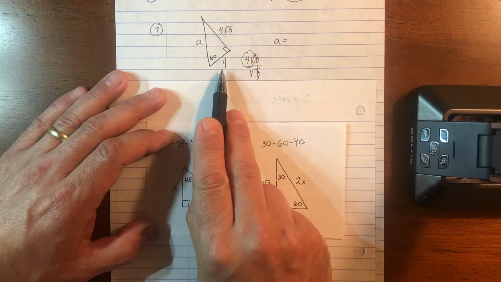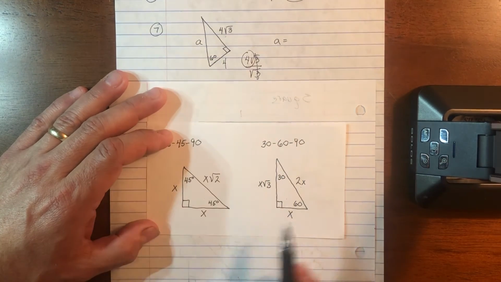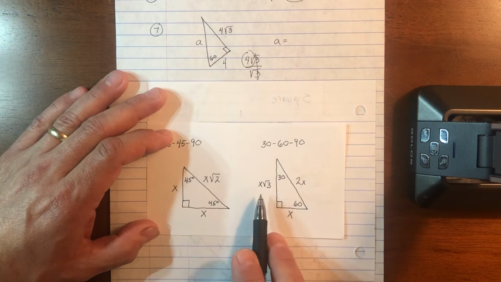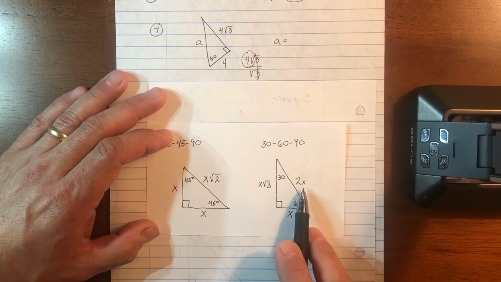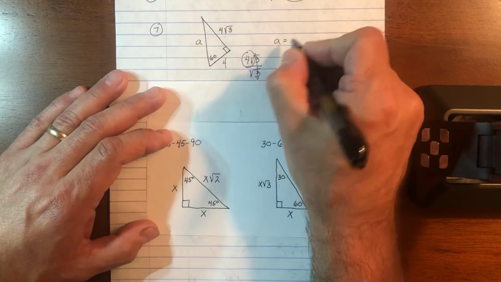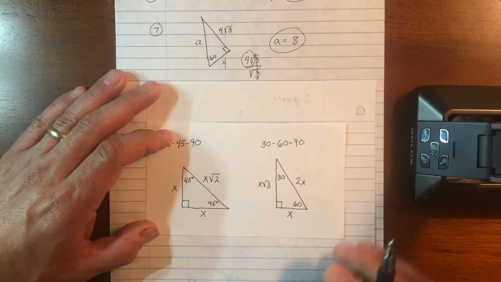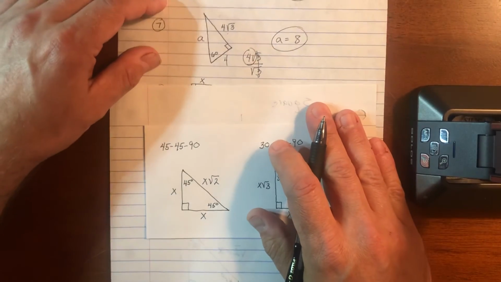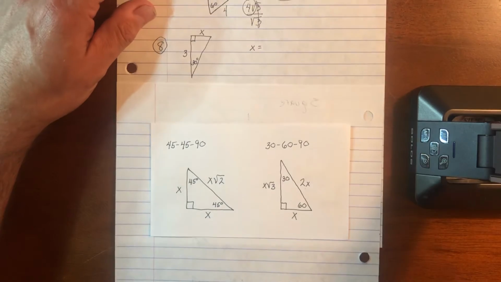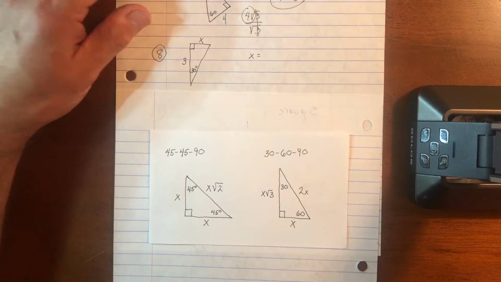Now that you know that side is 4, it's very easy to figure out the hypotenuse. If I know that this is x, I want to find the hypotenuse, so I multiply by 2. So 4 times 2 is 8. All right. We'll find a difficult one yet, I promise.